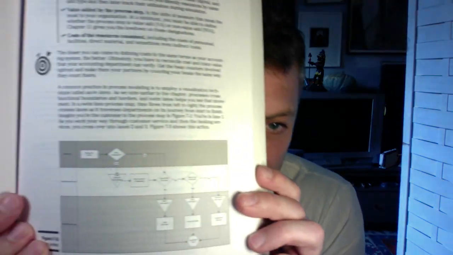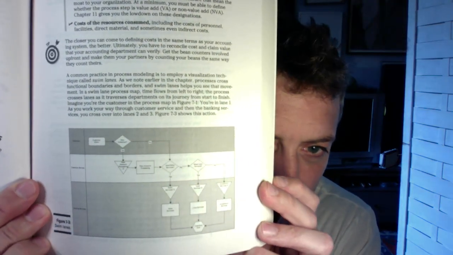A common practice in process modeling is to employ a visualization technique called swim lanes. As we note earlier in the chapter, processes cross functional boundaries and borders, and swim lanes help you see that movement. In a swim lane process map, time flows from left to right. The process crosses lanes as it traverses departments on its journey from start to finish. As you can see here, these are the swim lanes.